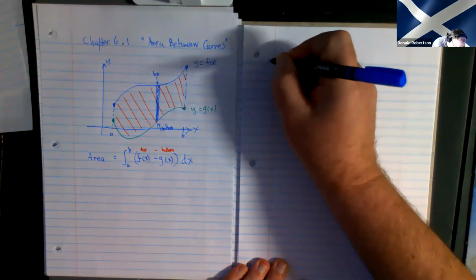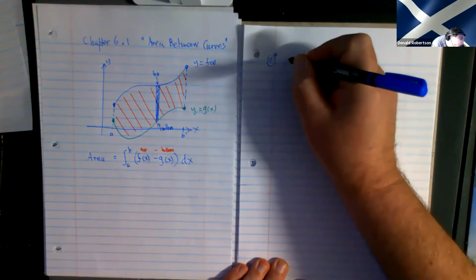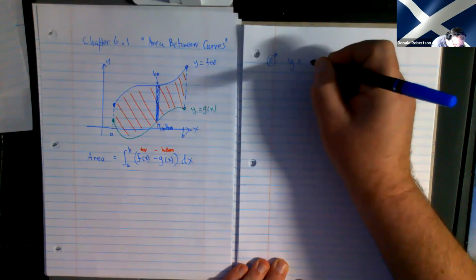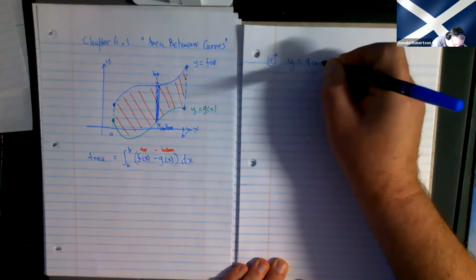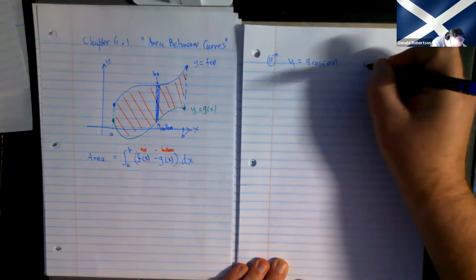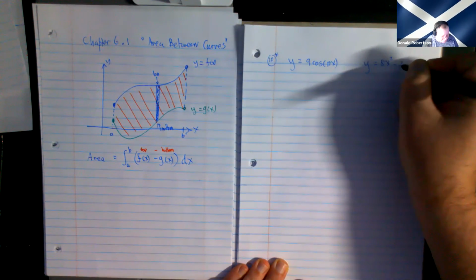So this one here is a version of question 10. The curves that we're trying to find the area between are 9 cosine of pi x, and the other one is 8x squared take away 2.